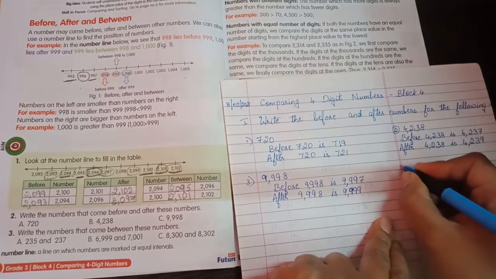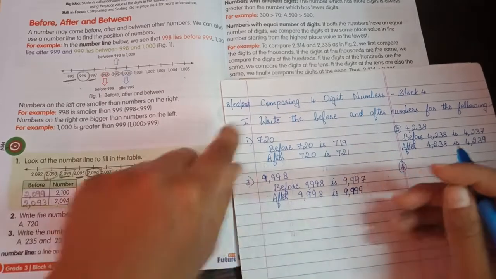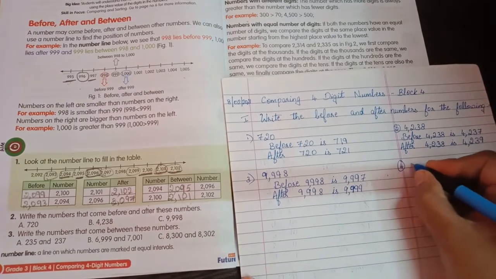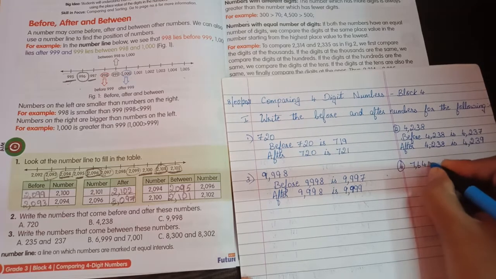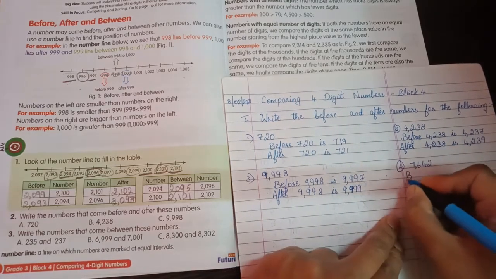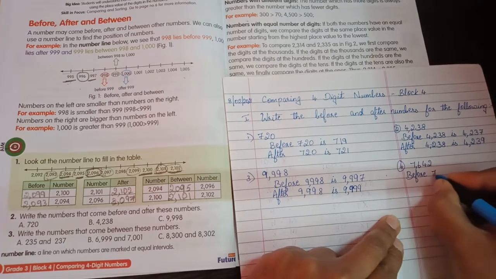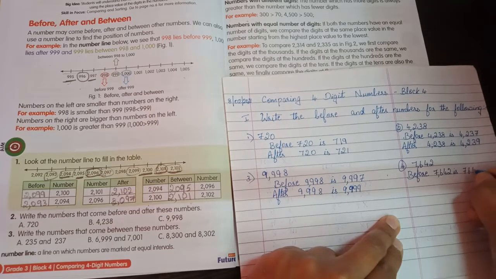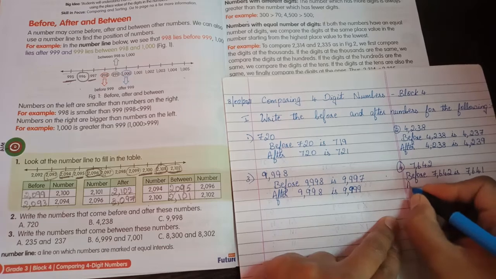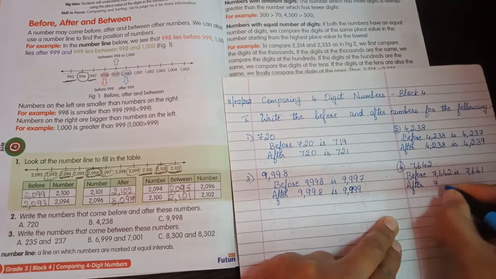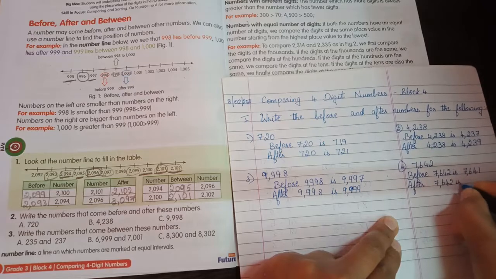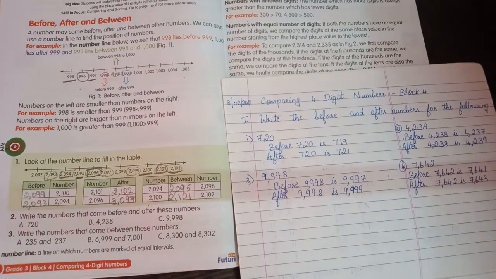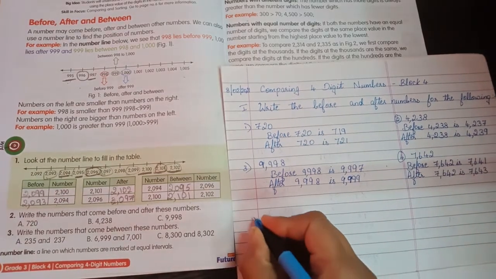Now let us do another three more. So fourth one. As this is comparing 4-digit numbers, I will give only 4-digit numbers, children. Yes, 7642 is the next number. So before 7642 is 7641. After 7642 is 7643. Okay? Yes. So next, fifth one.